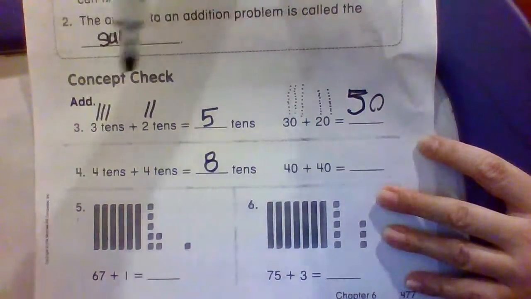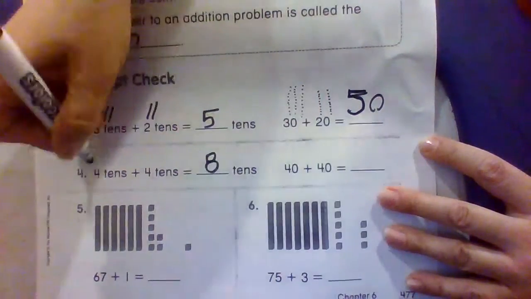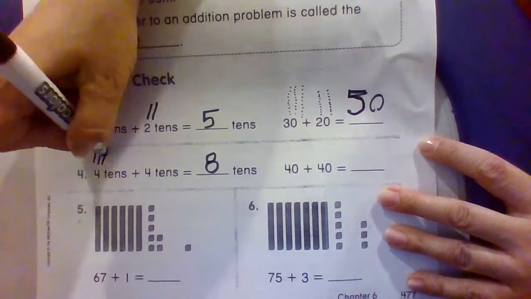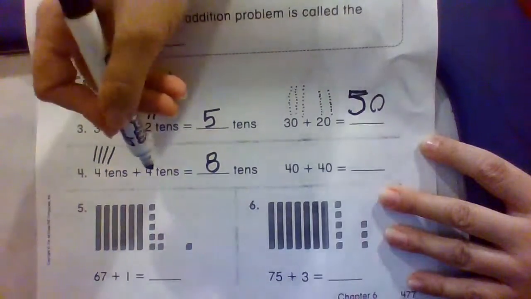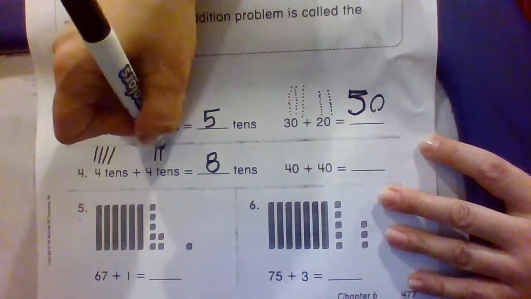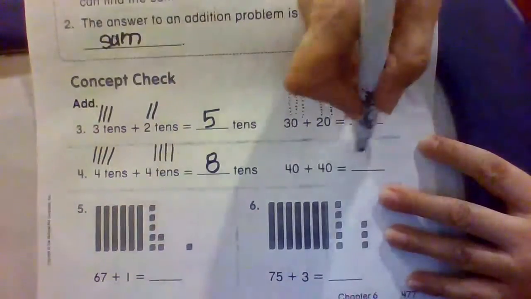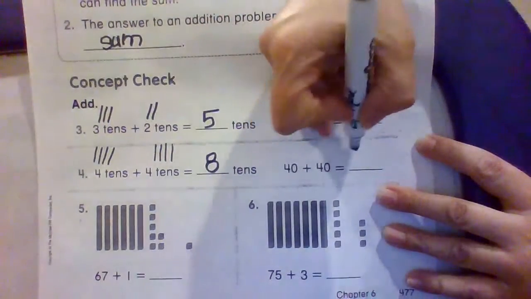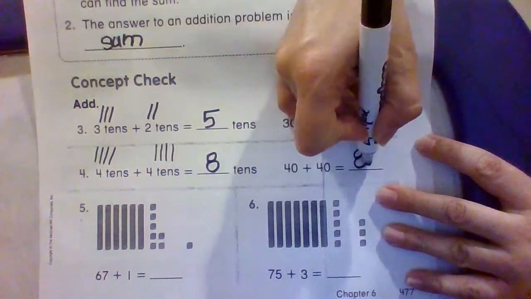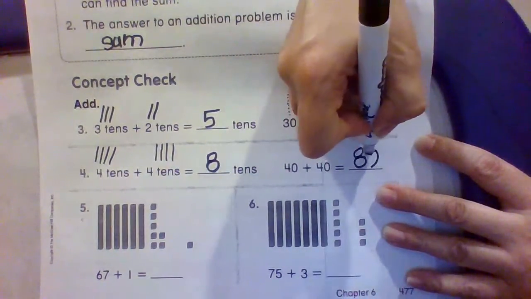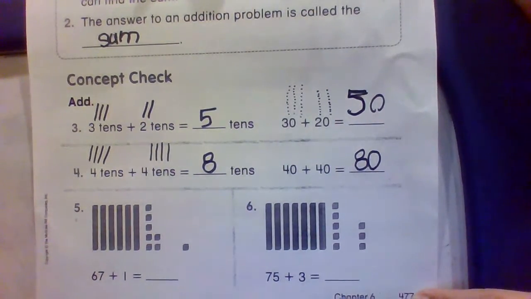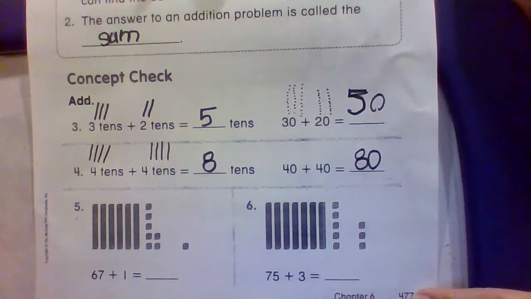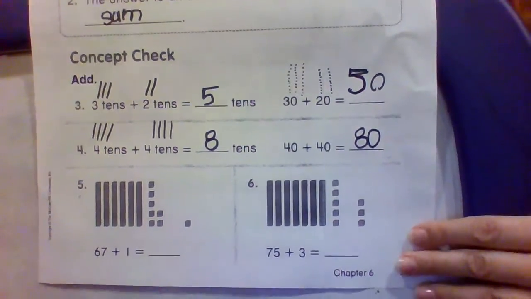So it's 10, 20, 30, 40, which is why they wrote 40 here. And then another 4 tens, 10, 20, 30, 40. 40 and 40 would make 8 tens, which is the same as 80. Does that kind of make sense? I hope so.